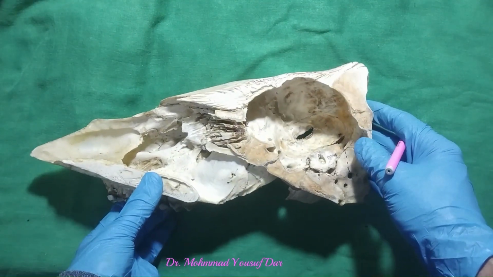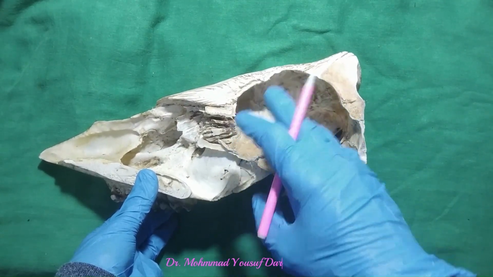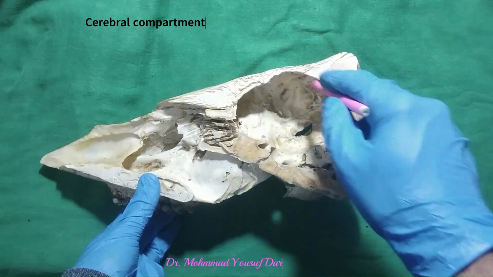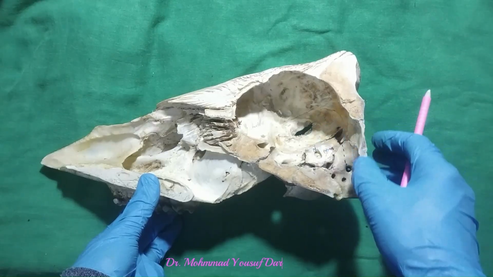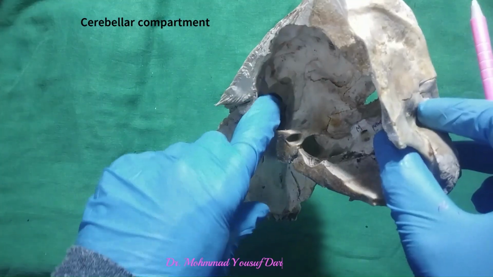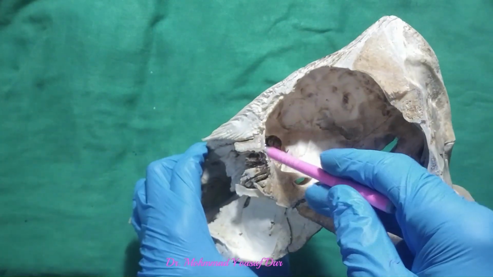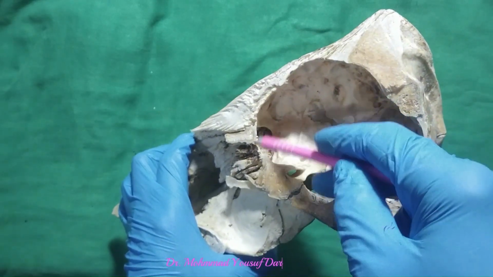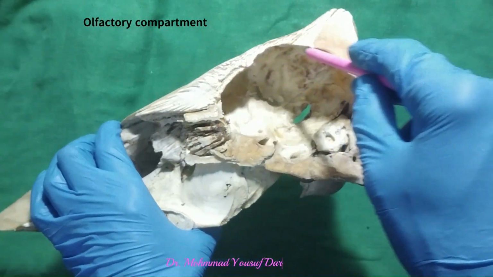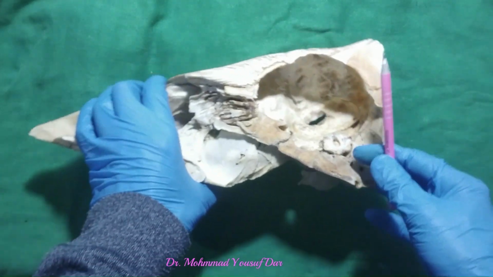ठीक है, so this cranial cavity is divided into 3 compartments. One, this is the larger compartment, that is called the cerebral compartment. Here this one, that is the cerebellar compartment, and this one is known as the olfactory compartment. ठीक है, ये olfactory compartment हो गया, ये cerebral compartment हो गया, this is the cerebral compartment.